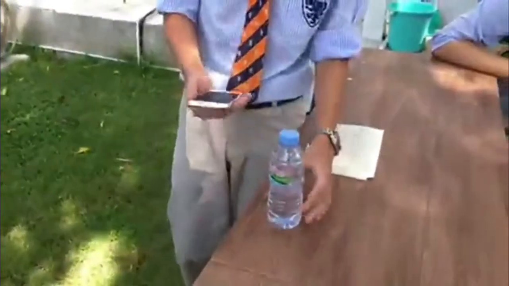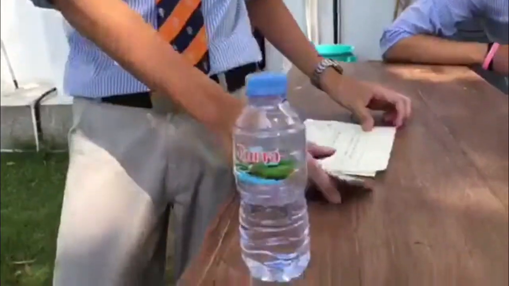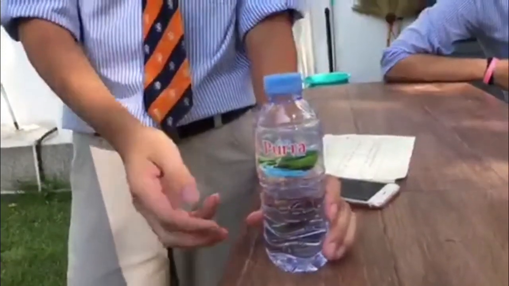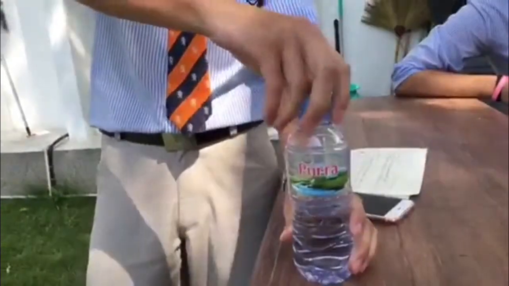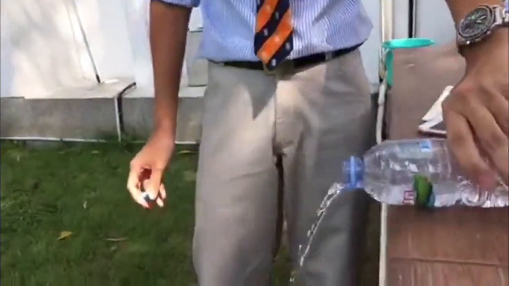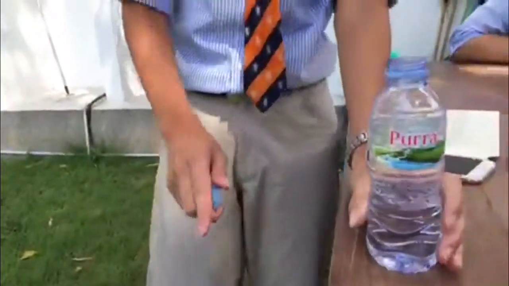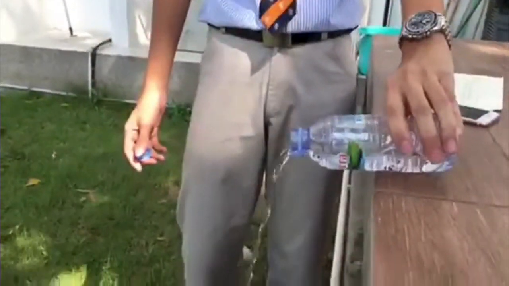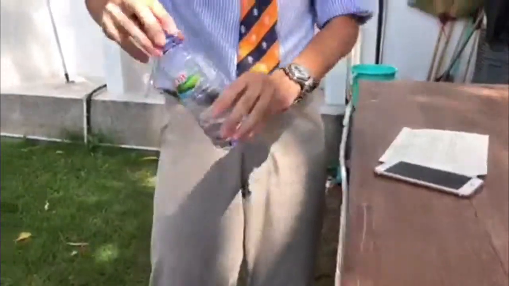So let's pretend this is a dam. The water high up behind the dam contains gravitational potential energy. It then transfers to kinetic energy as the water rushes down through tubes inside the dam. The water flow drives turbines that turn the electricity generator at the foot of the hill.